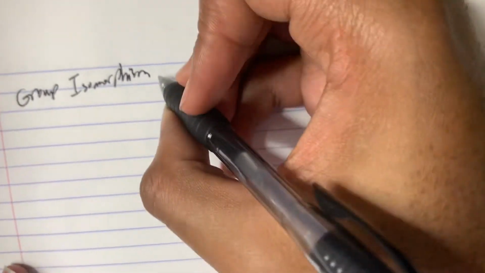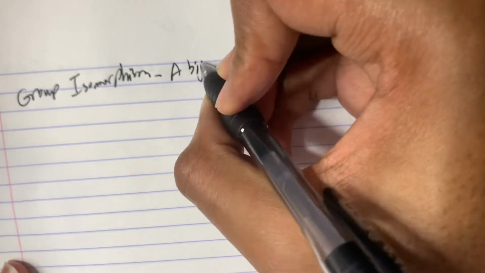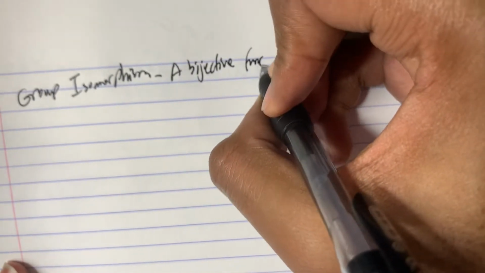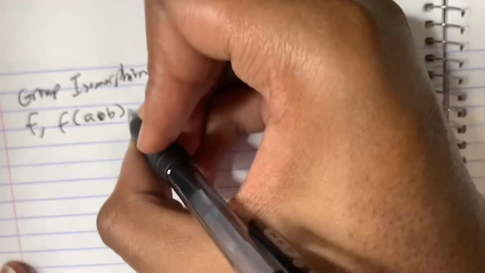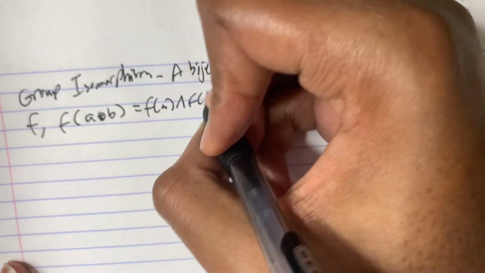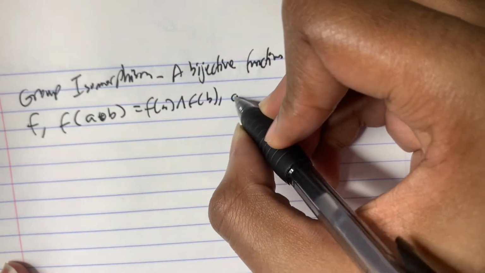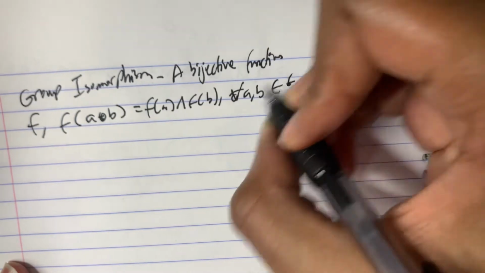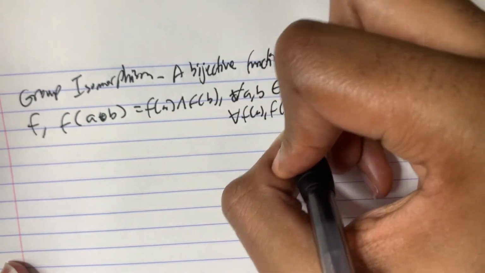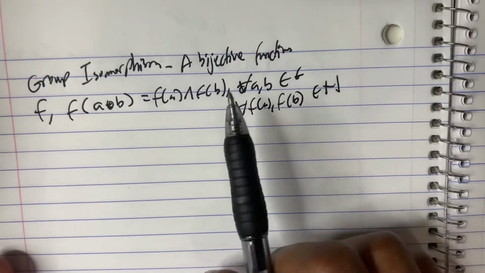So, in our last video on group theory, we talked about what group isomorphisms were. Now to recap, a group isomorphism is just a bijective function f, where f of a operated with b is just f of a wedge f of b, where for all a and b that are members of G, f of a and f of b are members of some group H. That's what a group isomorphism is.